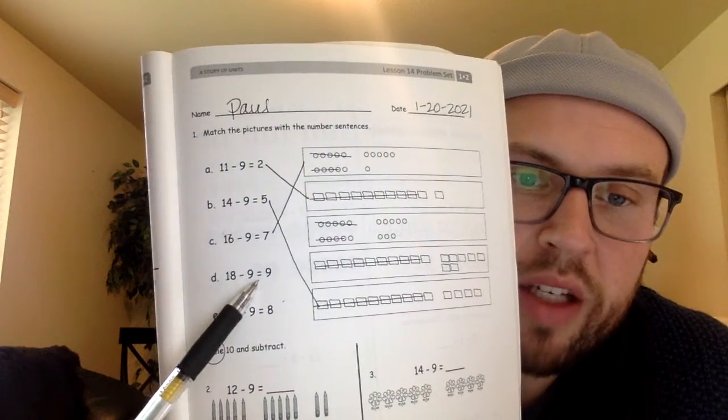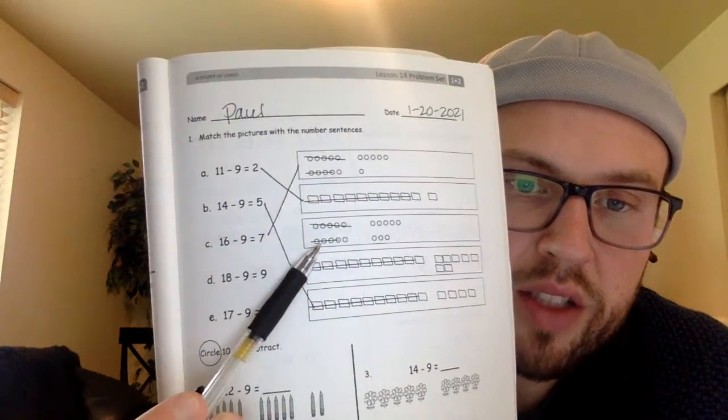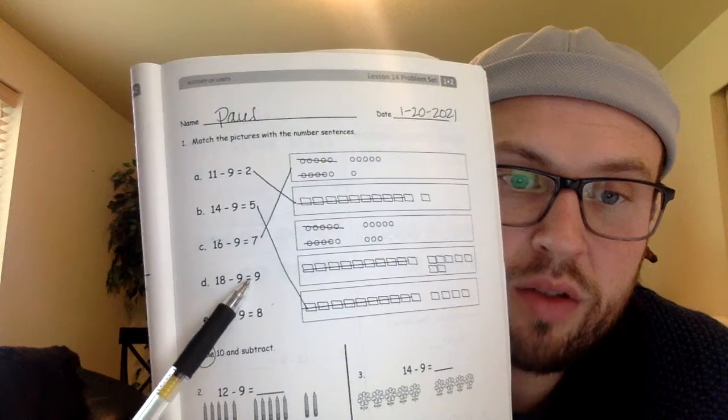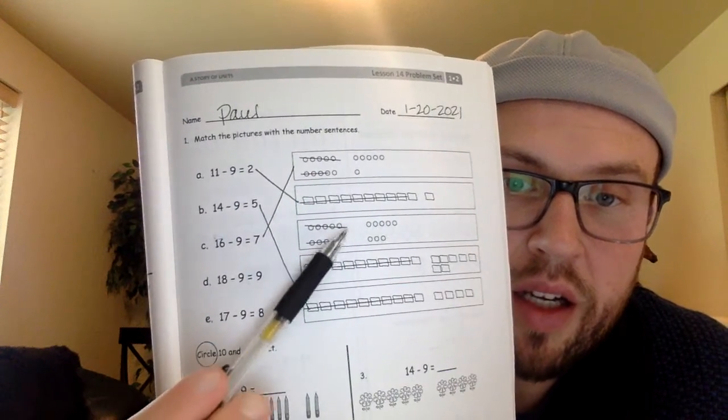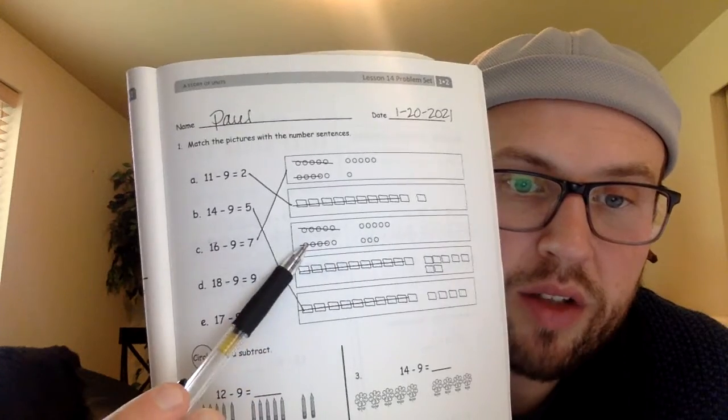Now let's see if they strike out 9 to match the minus 9. 5, 6, 7, 8, 9. Yep, okay, and let's see if there's 9 left over to match the equals 9. 5, 6, 7, 8, 9. Yes, okay, so this picture goes with D.